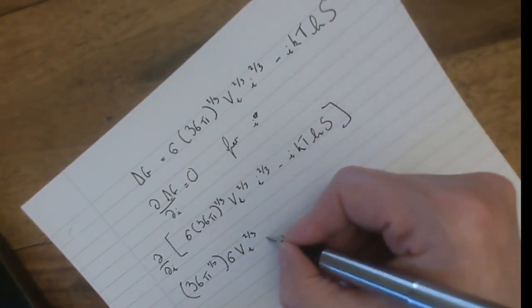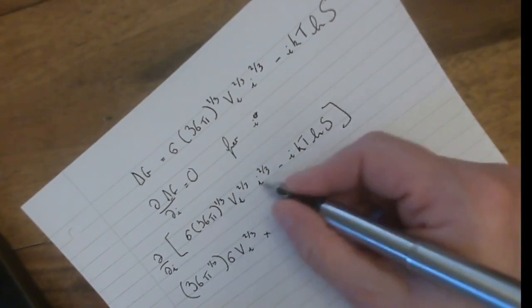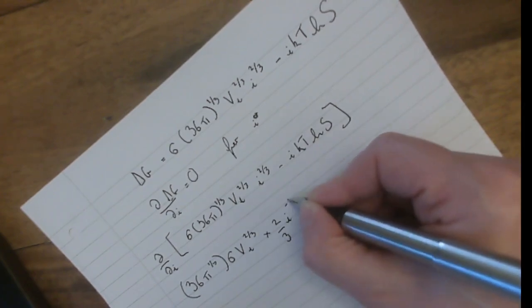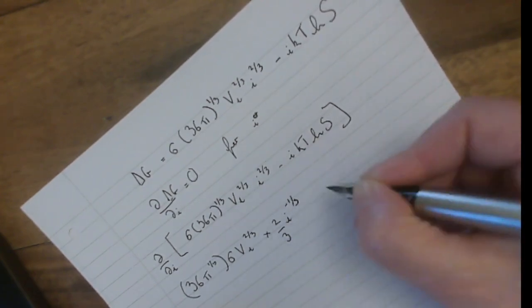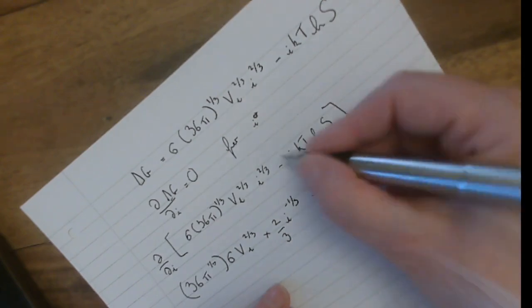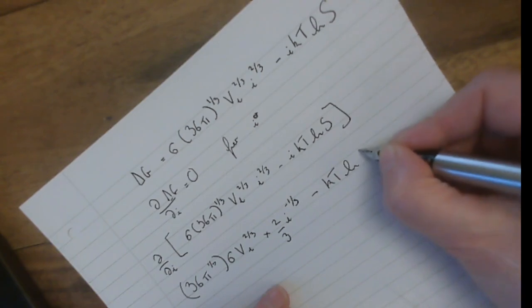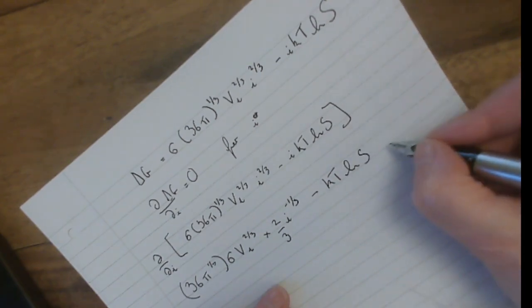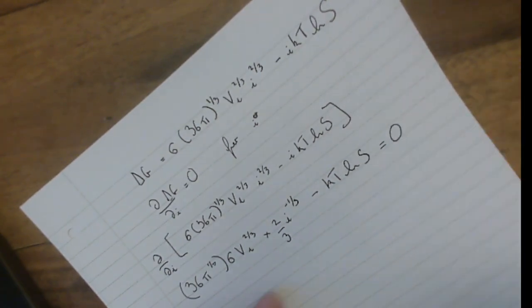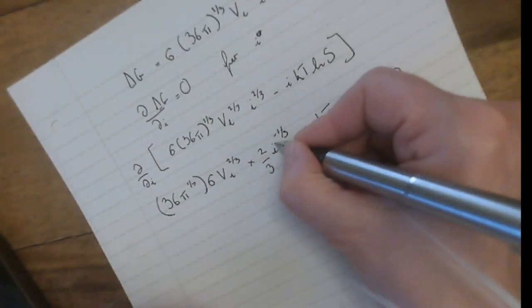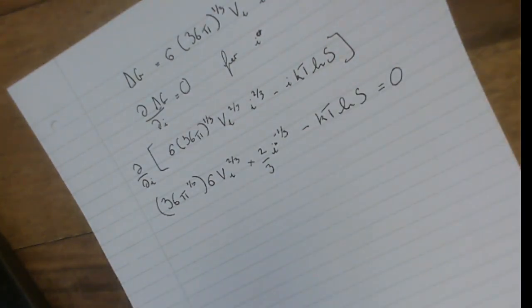Now this I, we've got now times by, this is what we're differentiating, 2/3 I to the minus a 3rd, minus, and we just get rid of this I here because we're differentiating, kT ln s, and that is all equal to 0 for our critical cluster. So this I here, because we differentiated, is actually I star. So let's put that in there, give it a little star to show that it's special.